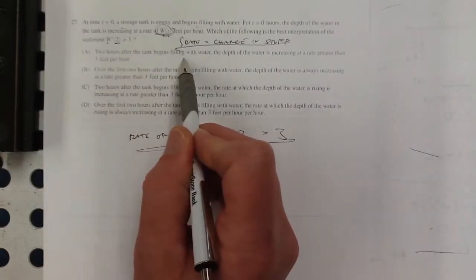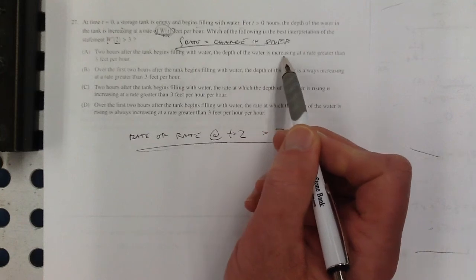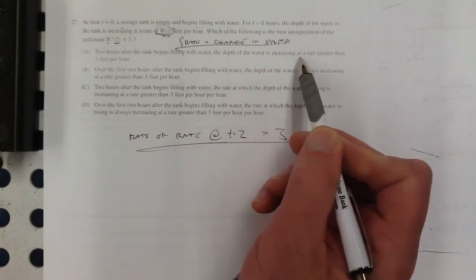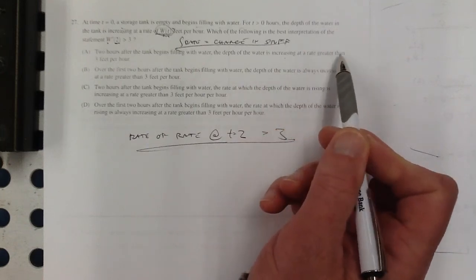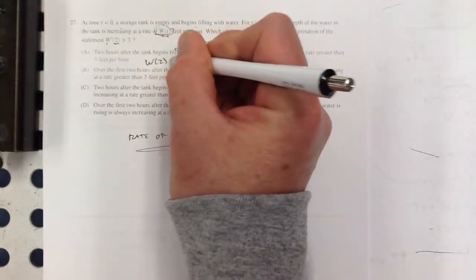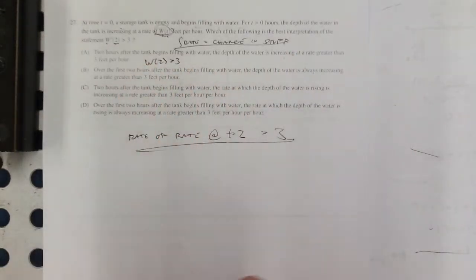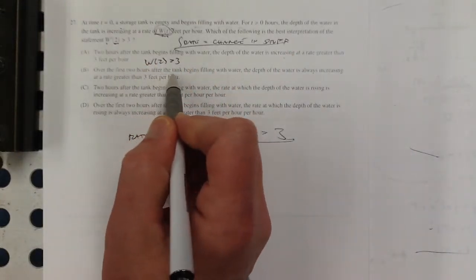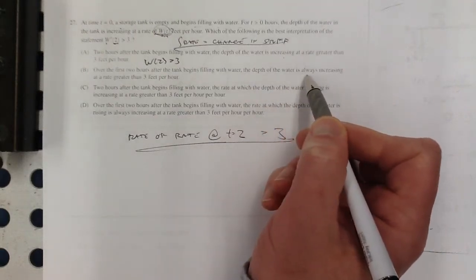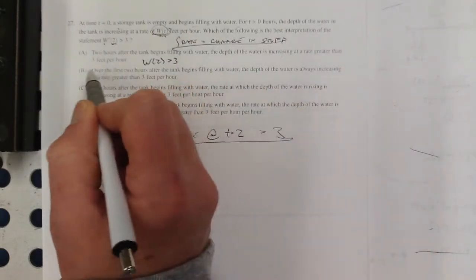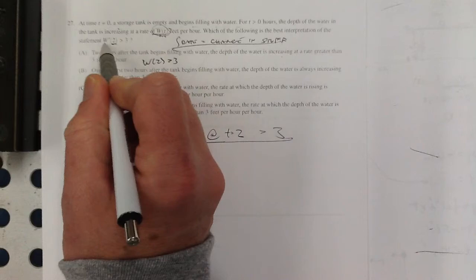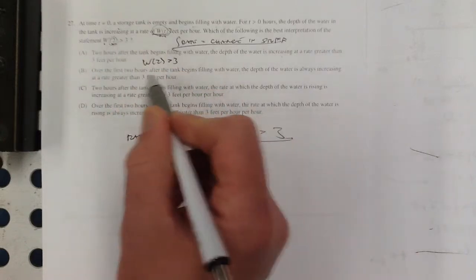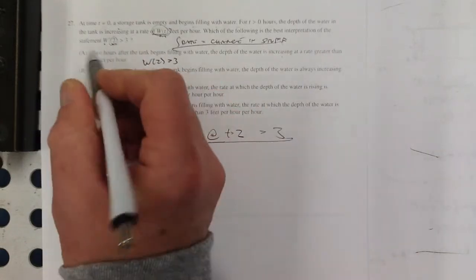2 hours after the tank begins filling with water, the depth of the water is increasing at a rate greater than 3. No, that's just saying, that's the same as saying that W of 2 is greater than 3. The depth of what, because this is the rate. Over the first 2 hours after the tank begins filling with water, the depth of the water is always increasing at a rate. No, that's definitely not true, because this is just saying what's happening at 2, not like over the first 2 hours.